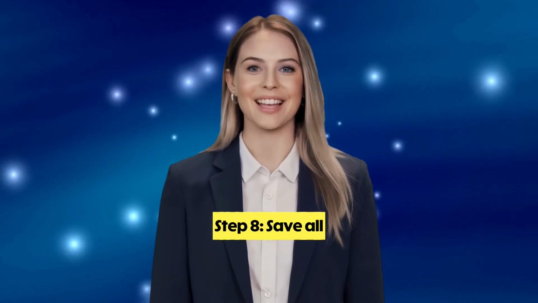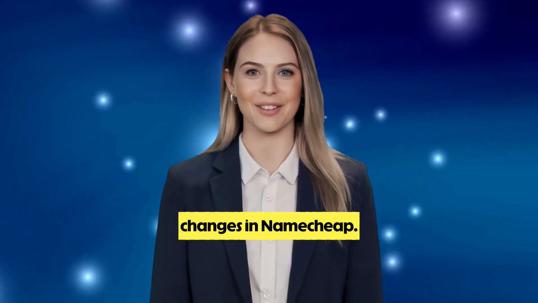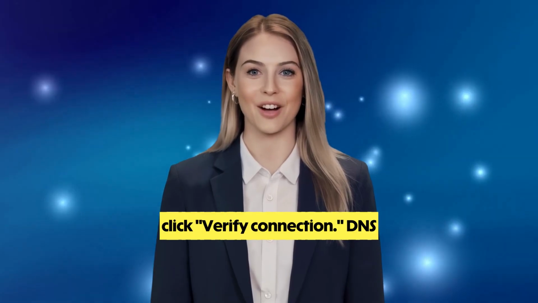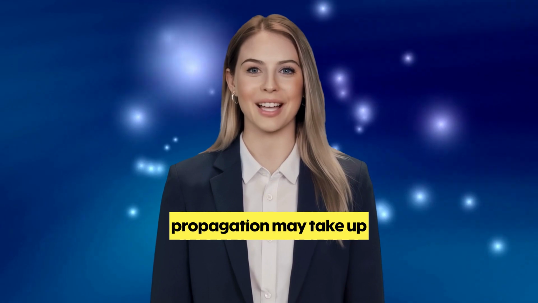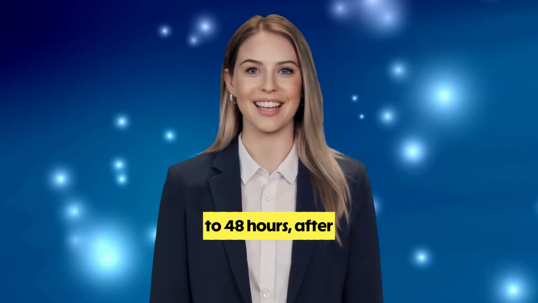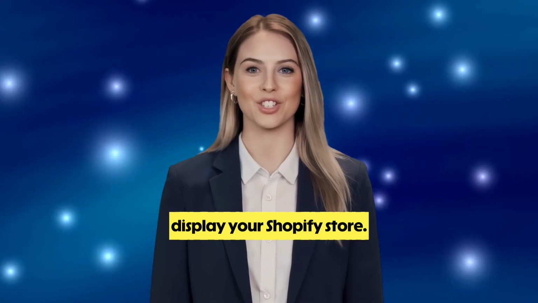Step 8. Save all changes in Namecheap. Return to Shopify and click Verify Connection. DNS propagation may take up to 48 hours, after which your domain will display your Shopify store.